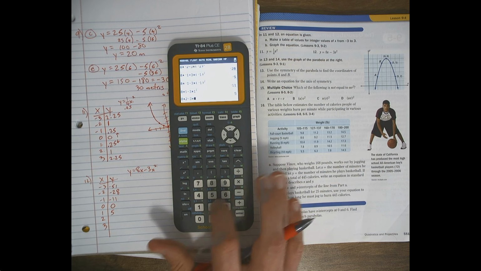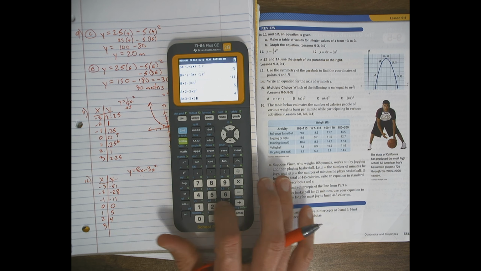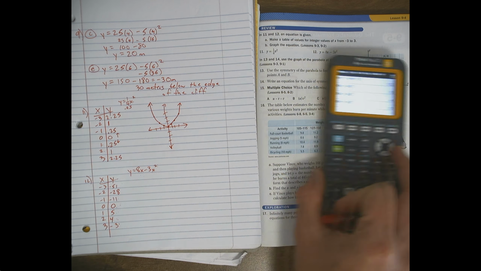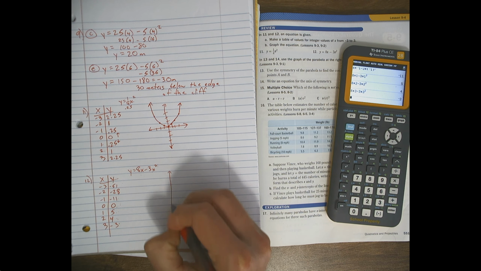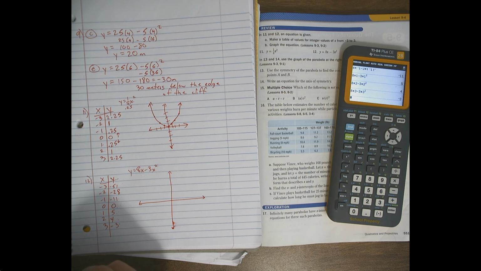And 8 times 3 minus 3 times 3 squared. It's -3. So just taking a look here, I don't necessarily see a vertex, right? I don't see numbers that are equal on both sides of a vertex. So we're going to go ahead and graph this. And it's curious to see what this is going to look like.